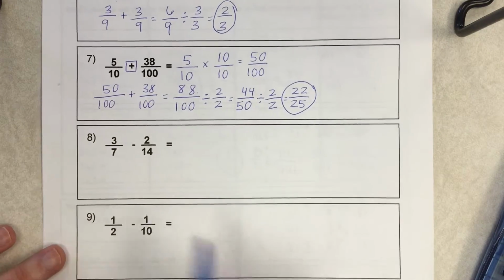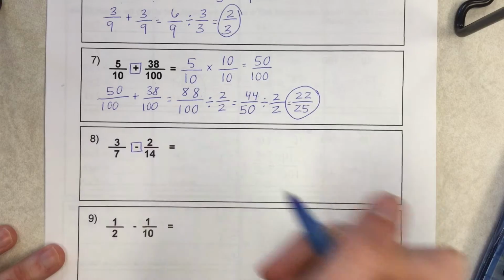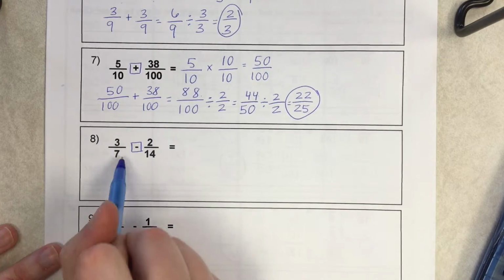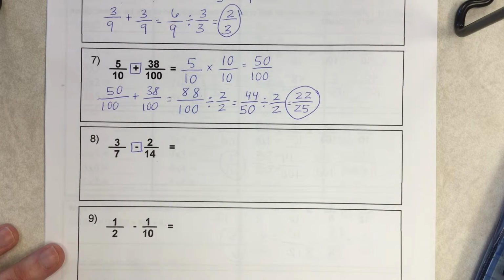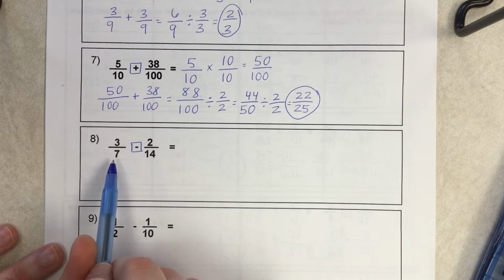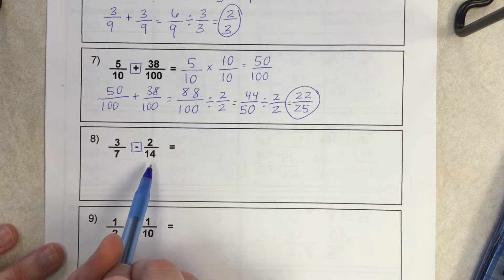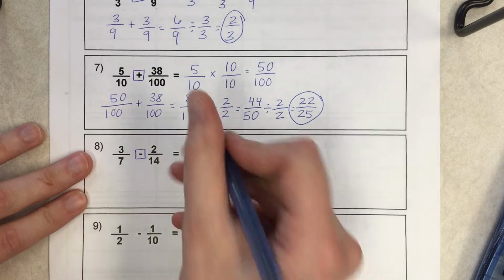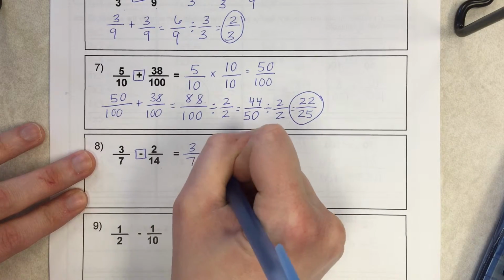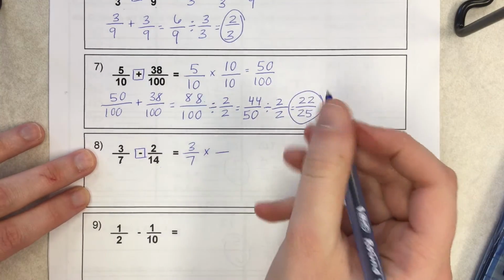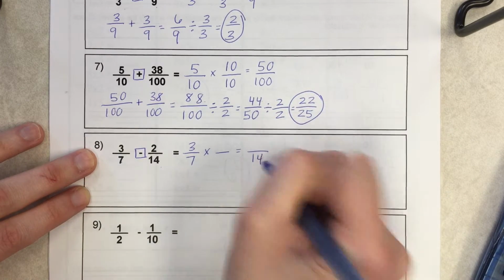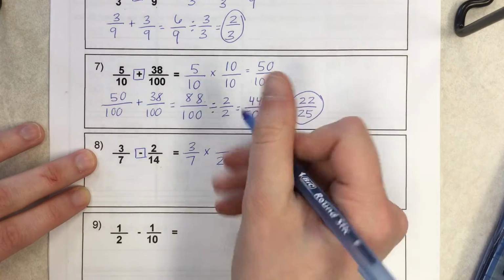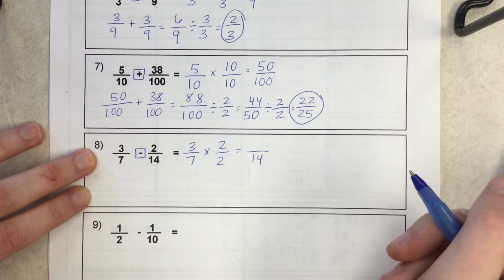All right, number 8, 3/7 minus 2/14. I'm subtracting, so my denominators have to be the same. 7 and 14 are not the same. So I'm going to see if I can turn my smaller denominator into my bigger denominator. And I can see that I can. 7 times 2 equals 14. So I'm going to take 3/7. I'm going to make an equivalent fraction by multiplying by a whole to get a denominator of 14. I know 7 times 2 equals 14, so I'm going to multiply by the whole 2 over 2.